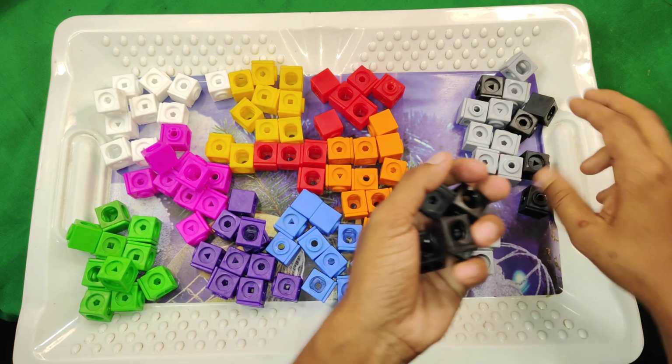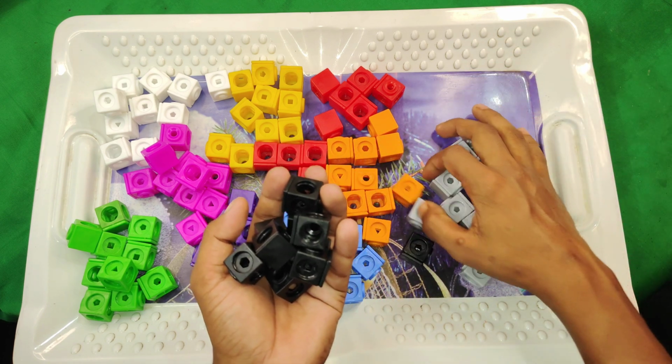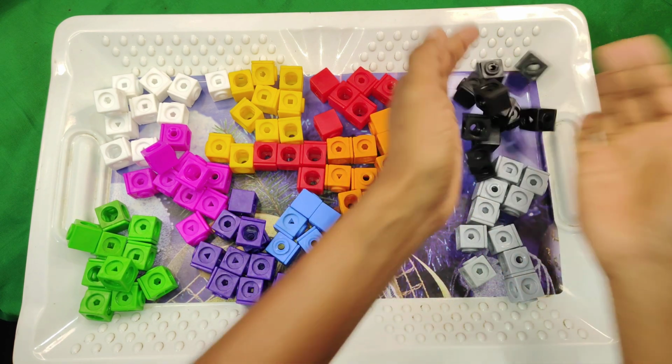Let's find black color. These are the black colors.